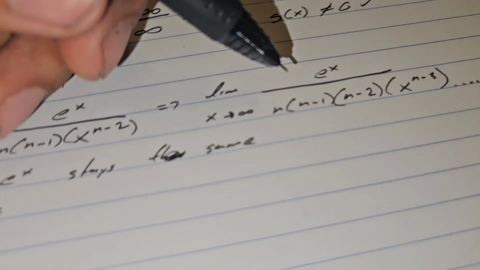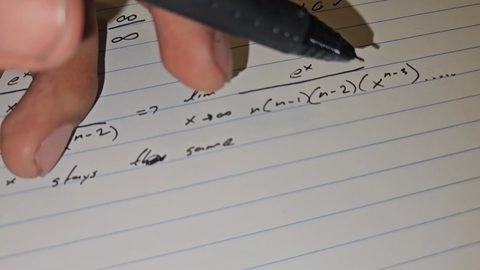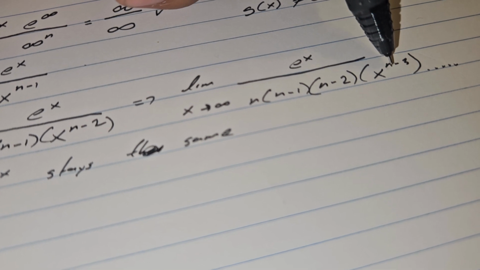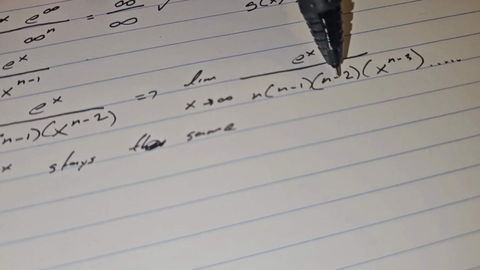What's happening to g of x? The derivative of g of x, and the derivative and so on and so forth. You see it's losing power, it's losing an exponent. So right here it lost 1, right here it lost 2, and right here it's losing 3.